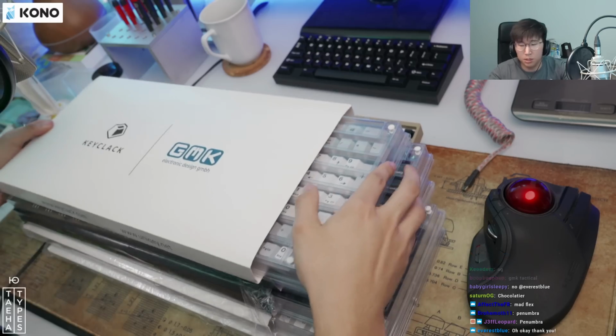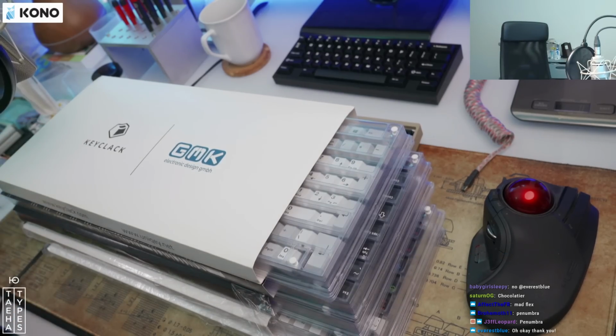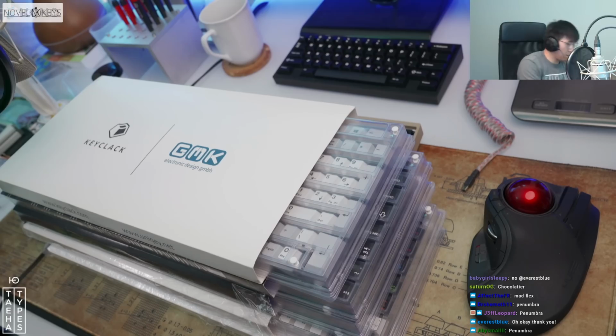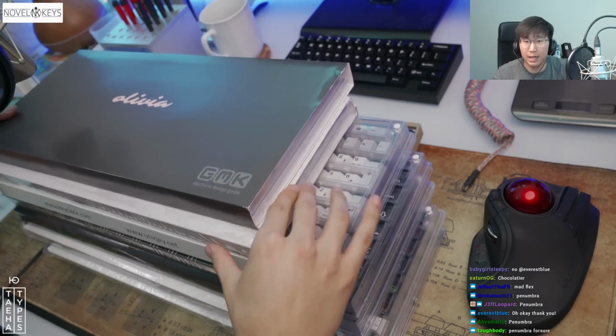I think this is muted. Now we can do Olivia and Camping.